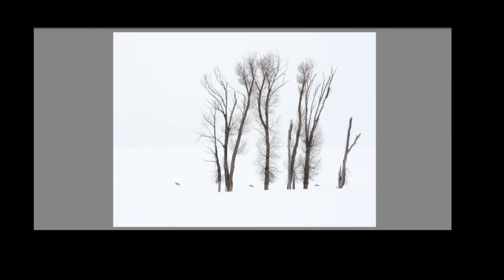And then bang, here is the image that I ended up with, where for one frame there was just a very brief moment where they were all three separated from the trees. In the other ones, one of the coyotes would be a little bit behind a tree, or two of them were good and the other one was still out of the frame. So I did get one frame where all three of the coyotes were separate out in the snow and not intersecting with any of the trees.